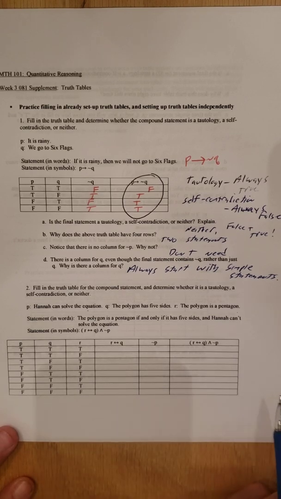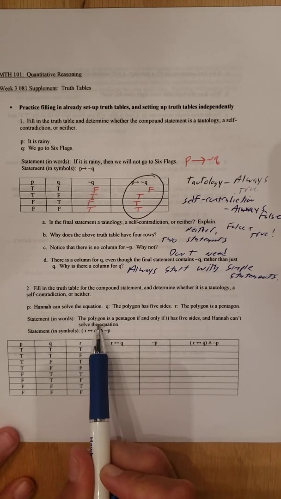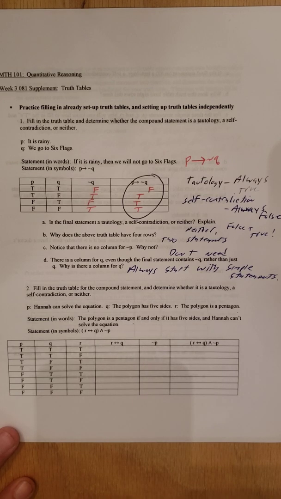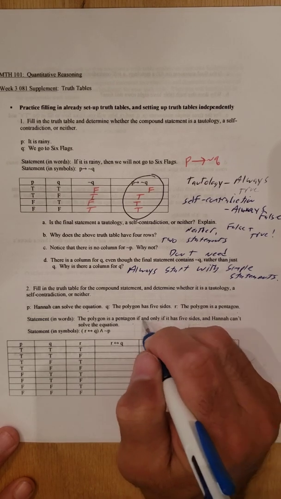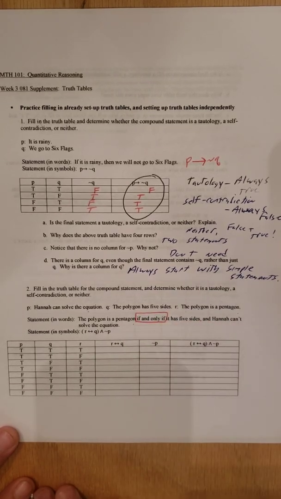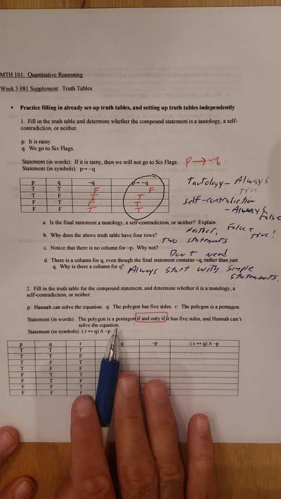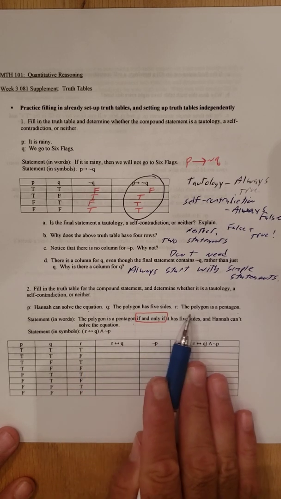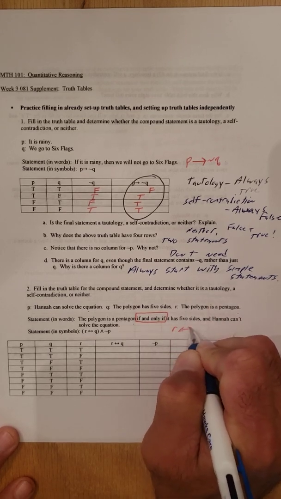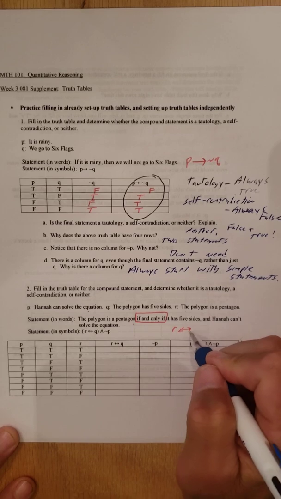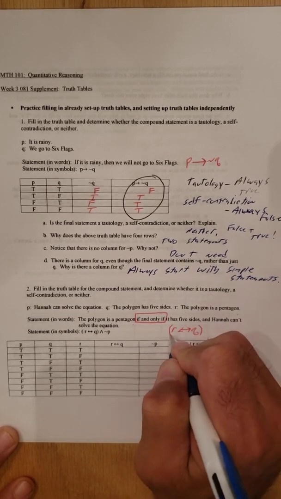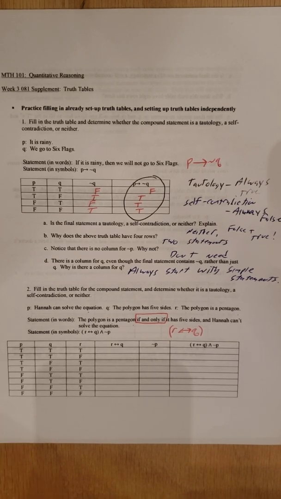Okay? So the statement we want here: the polygon is a pentagon if and only if it has 5 sides. So right away we should see that this is a biconditional because of the if and only if. The polygon is a pentagon, that was R. So I'm going to start with R if and only if it has 5 sides, that was Q. And then I see this comma, so this is one side of something.